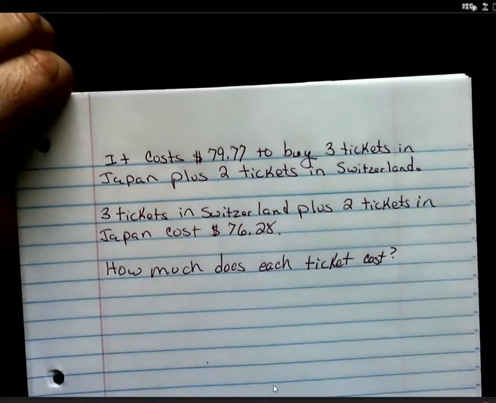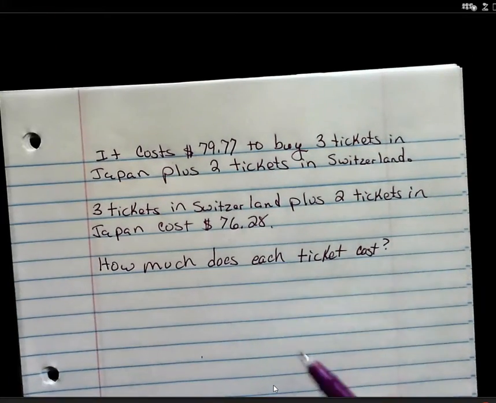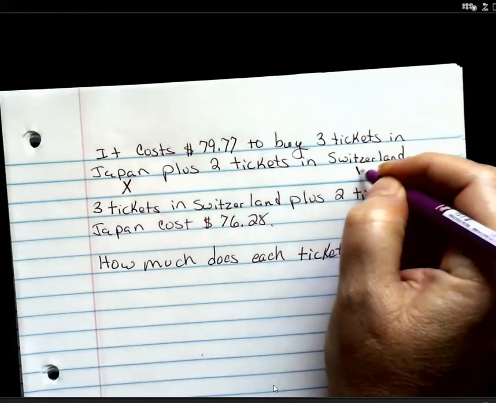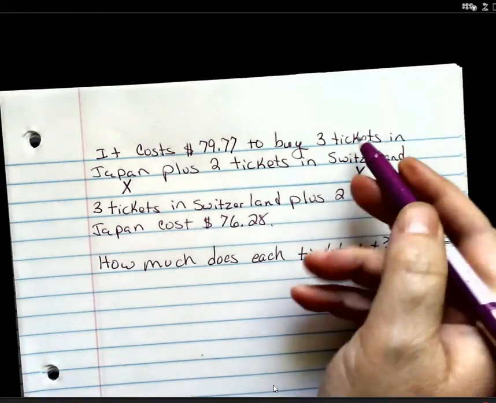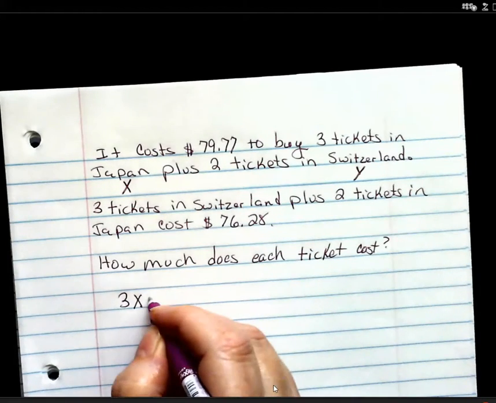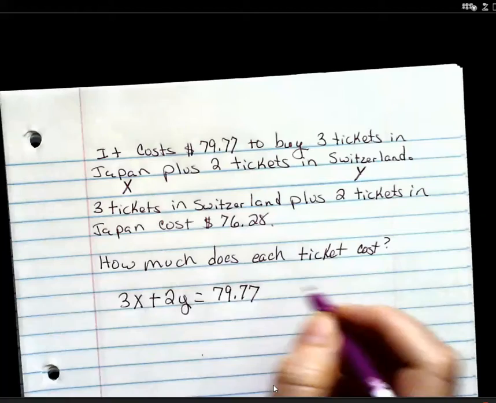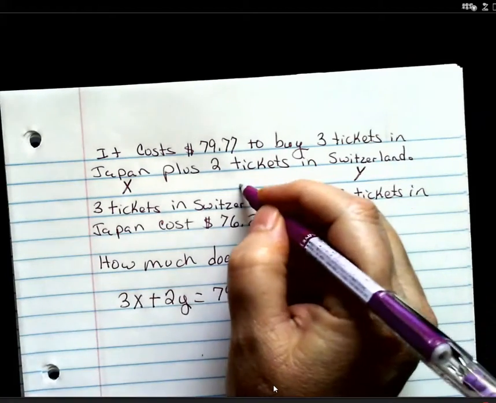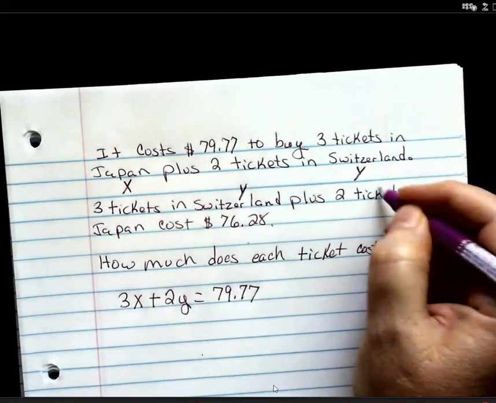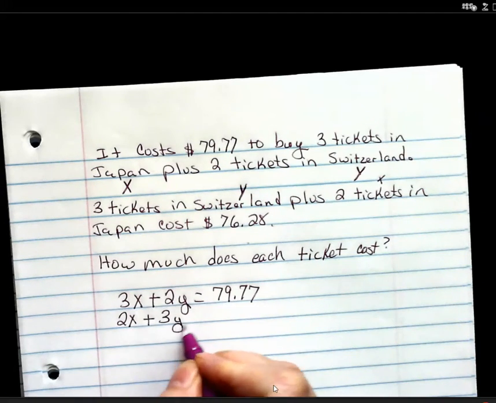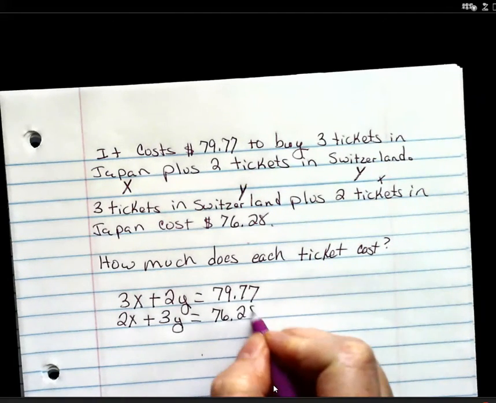All right, let's try another one like that. So we've got two tickets here. We've got Switzerland and we've got Japan. So we're going to make Japan our X and Switzerland our Y. So I have 3 of my Japan plus 2 Switzerland is 79.77. And here, Switzerland is Y, remember? Japan is X. So I've got 2x plus 3y is 76.28.